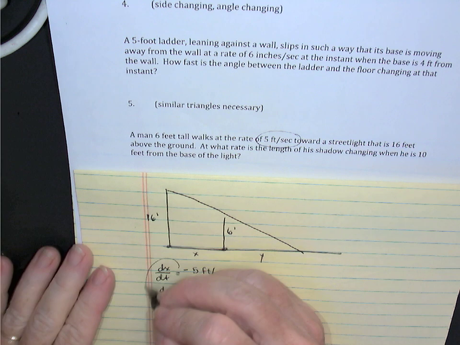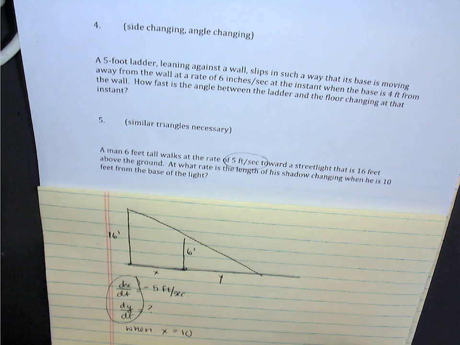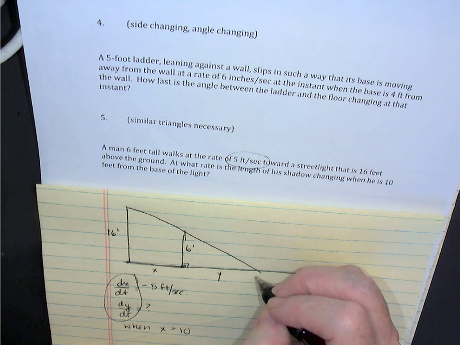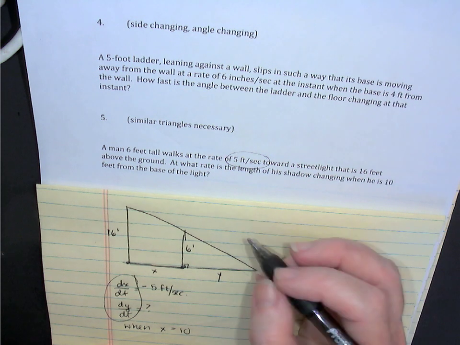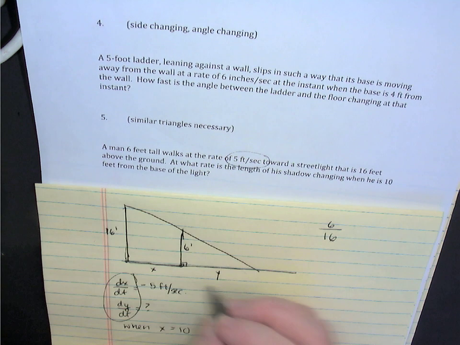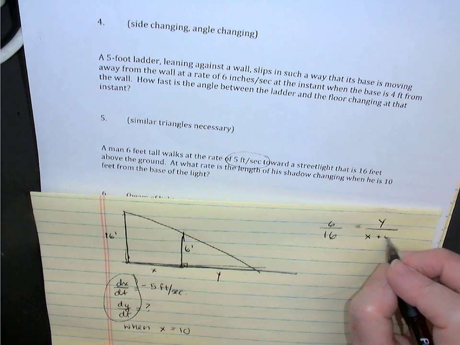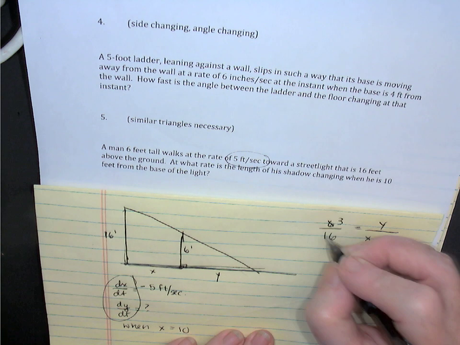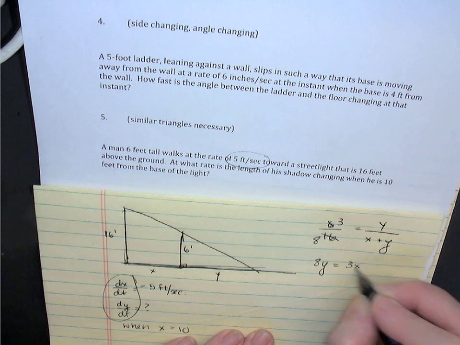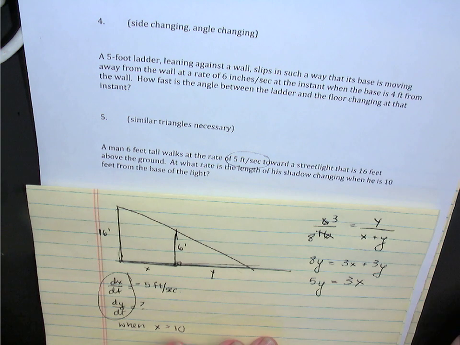Okay, so we need to find a relationship between these rates of change. We need to start with a static relationship. One thing we can say is that we have similar triangles. If the triangles are similar, their sides are in proportion. So the ratio between 6 and 16, little triangle to big triangle, equals a side of the little triangle, y, to a side of the big triangle, which is x plus y. I'll simplify to make my life a little easier. I'm going to cross multiply. So 8y equals 3x plus 3y. So 5y is equal to 3x. And there's my static relationship.